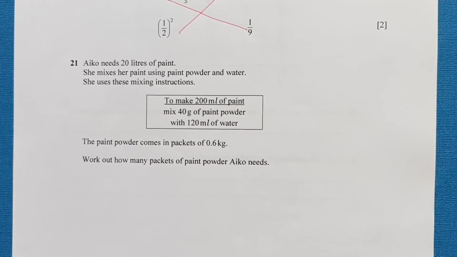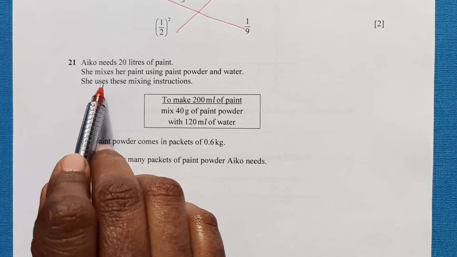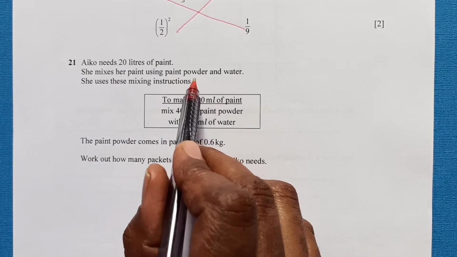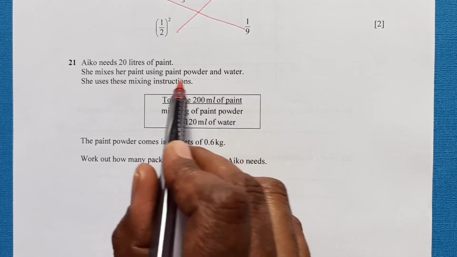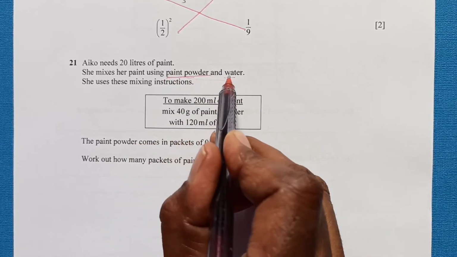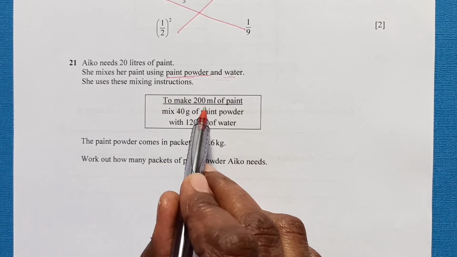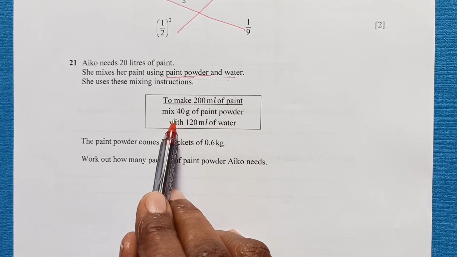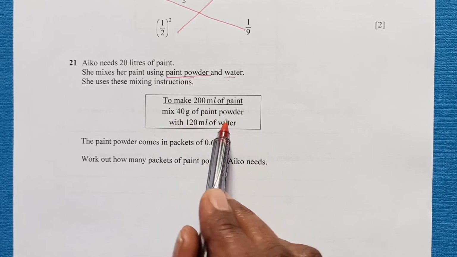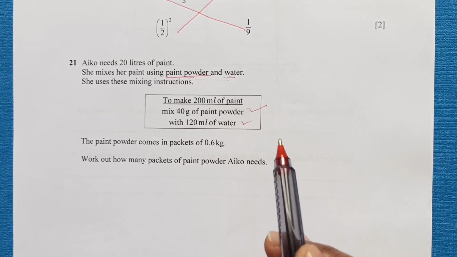Now question number 21. Aiko needs 20 liters of paint. She mixes her paint using paint powder and water. Paint powder and water, there are two things. She uses the mixing instructions. To make 200 ml of paint, she mixes 40 grams of paint powder and 120 ml of water.